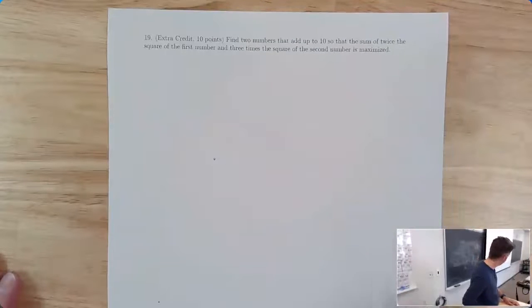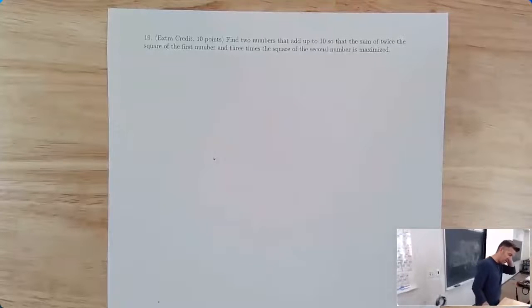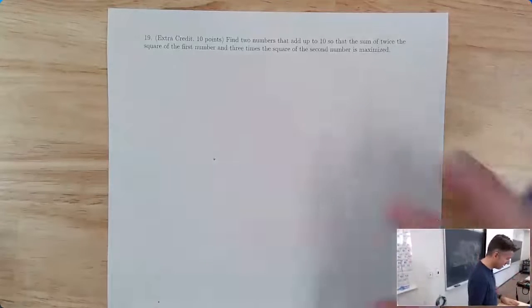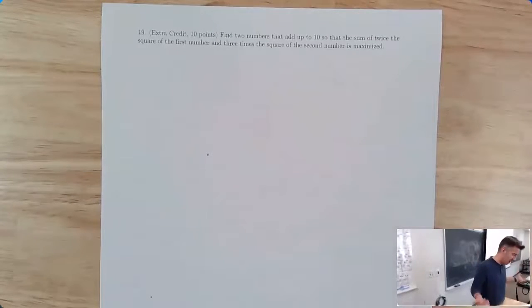Extra credit. Find two numbers that add up to 10 so that the sum of twice the square of the first number and 3 times the square of the second number is maximized. I don't love this question just because we haven't really done a lot of these in class. So if there's an extra credit question, it probably won't be like this. But just so you can see, it's just another optimization problem.